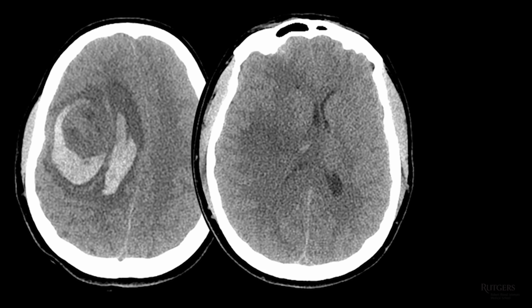You can probably make out the heterogeneous right frontal hyperdensity surrounded by hypodensity. There's also a significant amount of mass effect. See how the right hemisphere is pushing over into the left side? That's called midline shift.